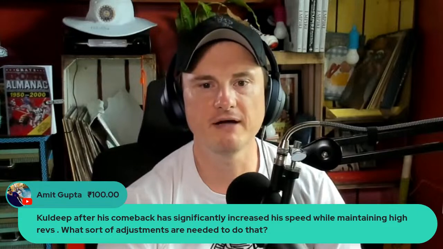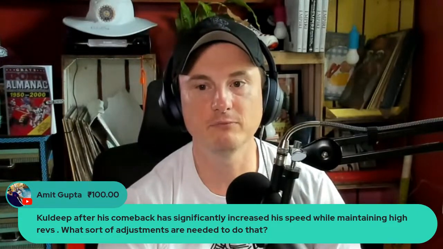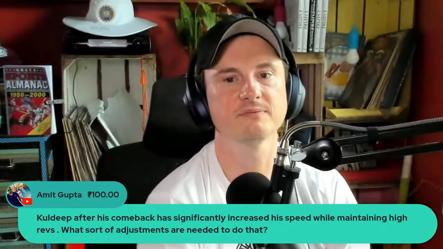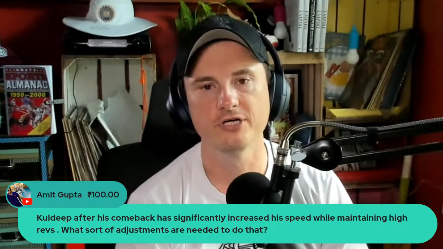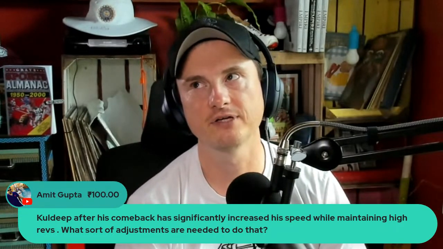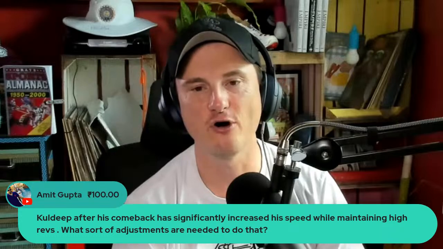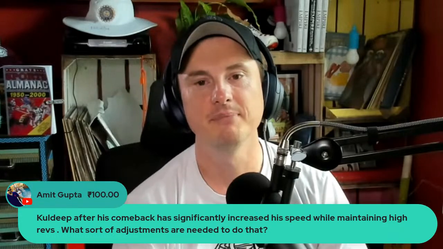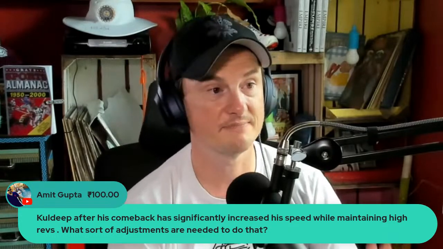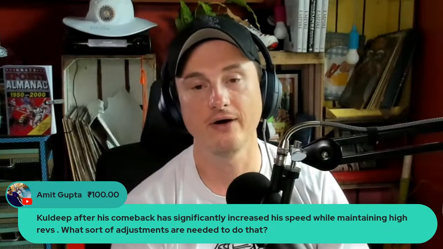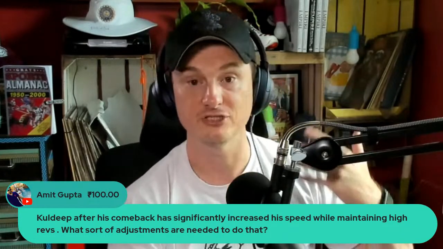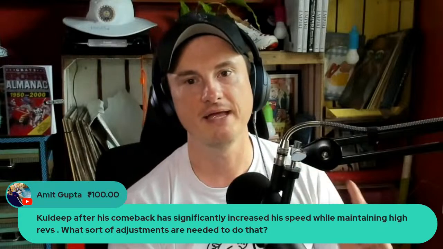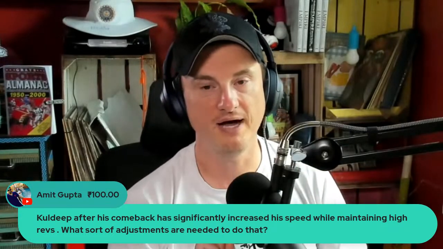Amit says, Kuldeep after his comeback has significantly increased his speed while maintaining high revs. What sort of adjustments are needed to do that? That's completely technical. I would assume, and I would have to go back and have a look at it, that most left-arm wrist spinners are not technically correct because they collapse at the crease because they're used to bowling to right-handers. So I would assume what happened was they've made him a little bit stronger. So in his core, maybe his front arm is a little bit stronger.